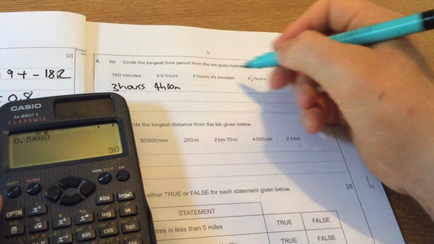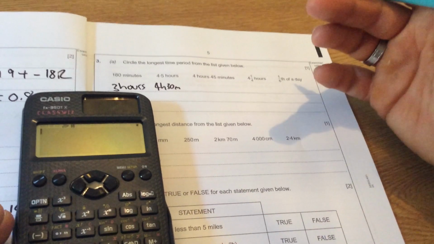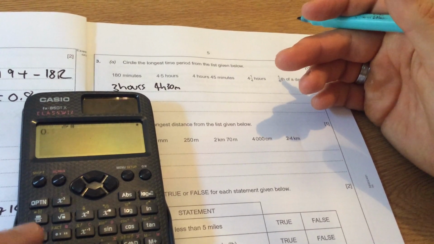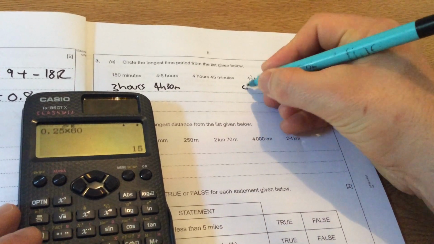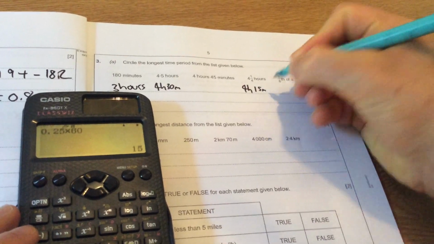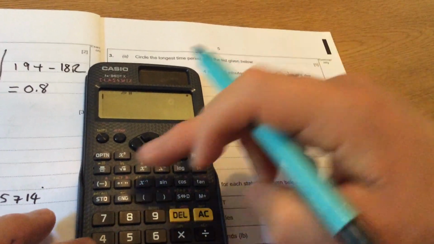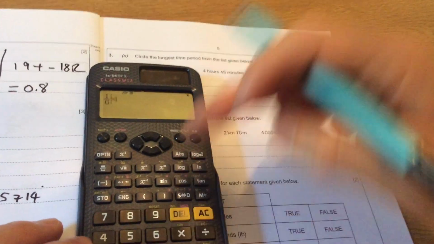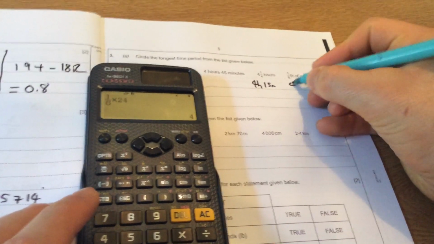This one, 4 hours 45. That's already done for us. 4.25 hours. I know a quarter of an hour, just common sense, is 15 minutes. But if you want to work it out, 0.25 times 60 is 15. So 4 hours, 15 minutes. That's easy. And the last one, a sixth of a day. Remember, of means times, so a sixth of a day, which is 24 hours. A sixth of 24 is 4 hours.